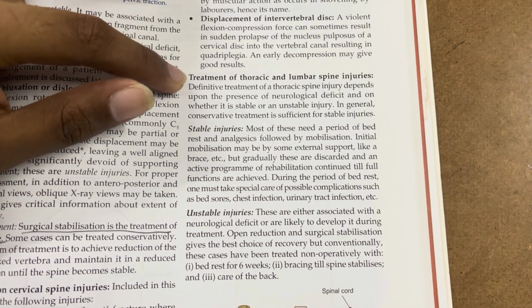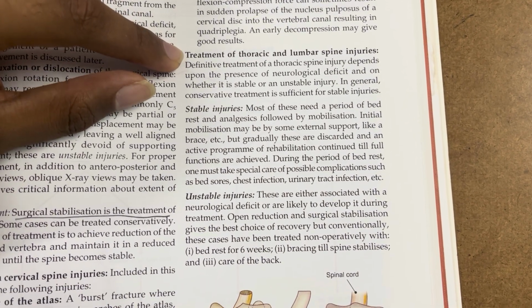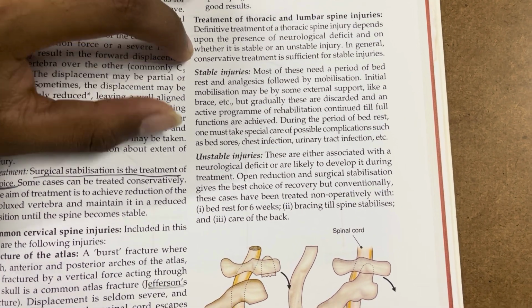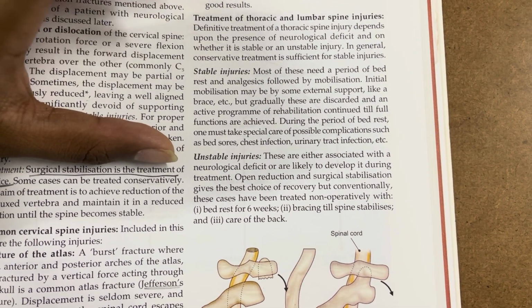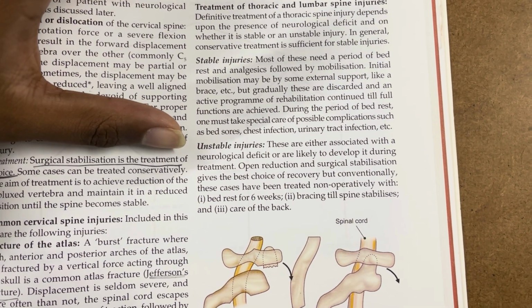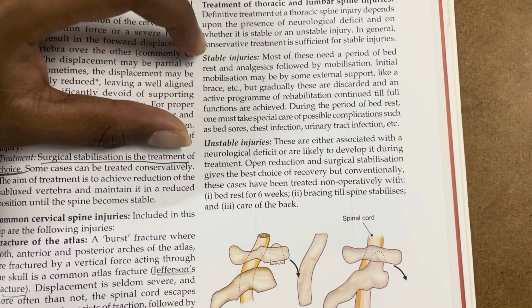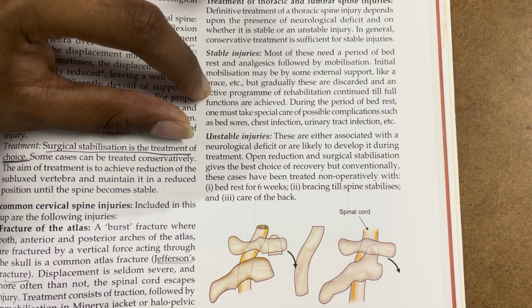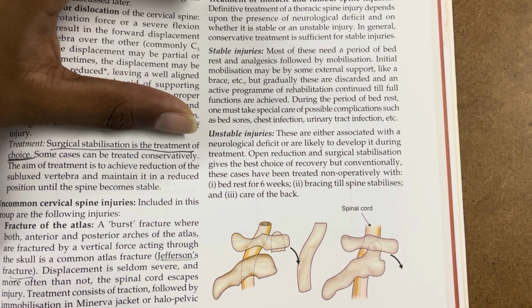Okay, so treatment of thoracic and lumbar spine injuries. Definitive treatment depends on the presence of neurological deficit and whether it is stable or unstable. Stable: you advise bed rest, give analgesics, followed by mobilization. Initial mobilization may be done with some external support like a brace, but gradually it is discarded and active rehabilitation is continued till full function is achieved.